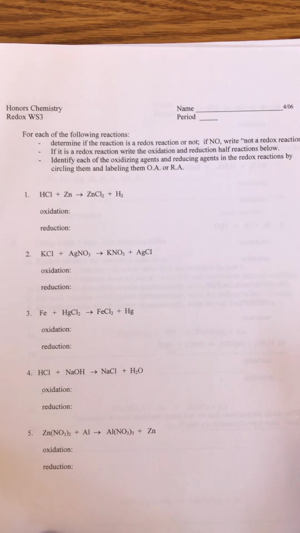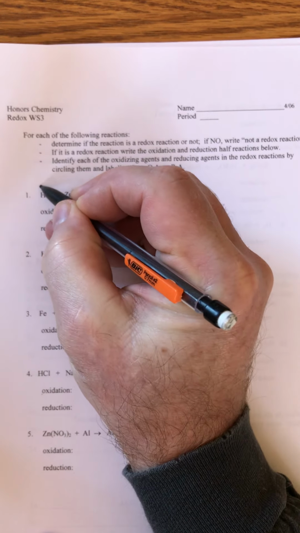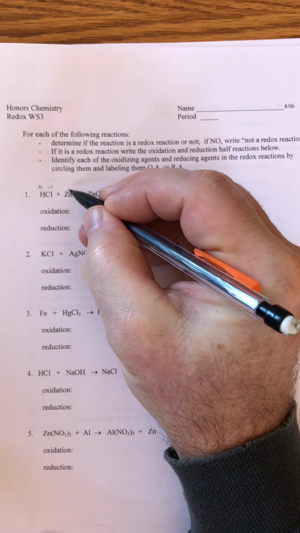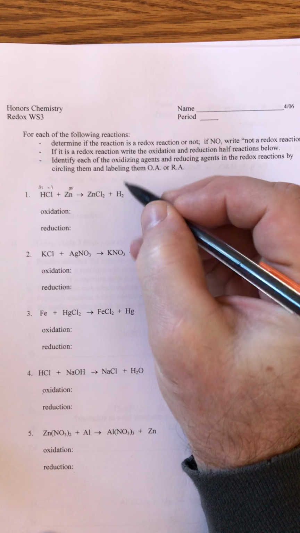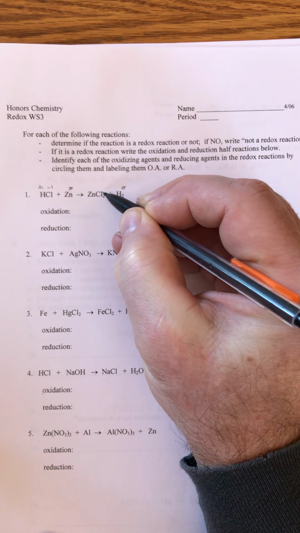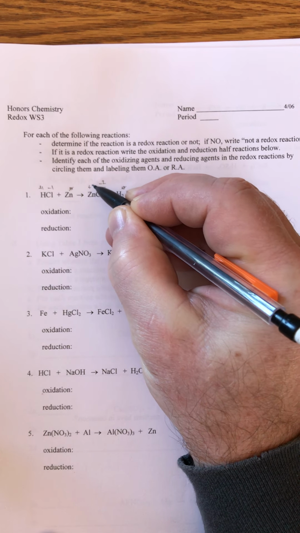So first thing you can do is you can look at these types of reactions, and if you want to know if they're redox or not, assign some oxidation numbers. So, okay, here's hydrogen, that's going to be +1. Chlorine likes to be -1. Zinc, that's a free element, it's 0. Here's hydrogen, a free element, it's 0. What about this over here? Well, the nonmetal gets to do its favorite. Chlorine's -1, so that's -2, and zinc can only be +2.